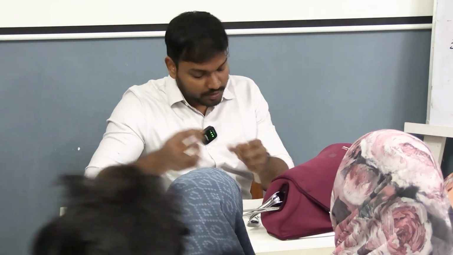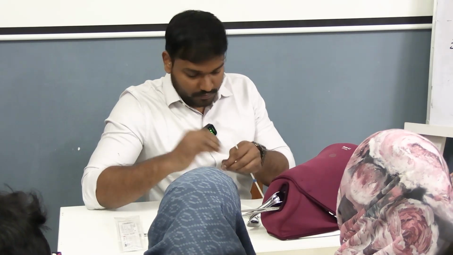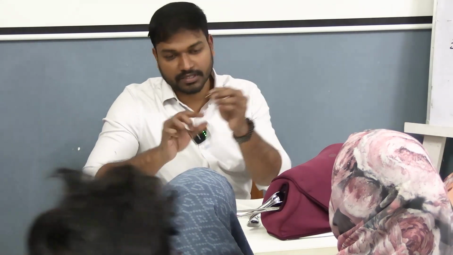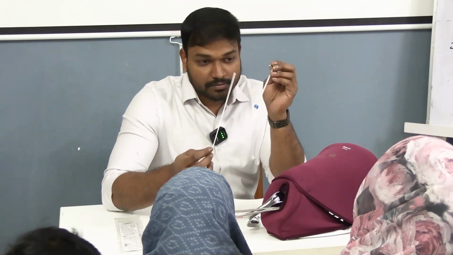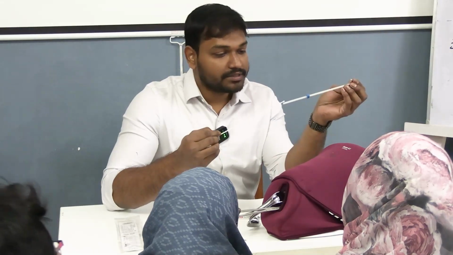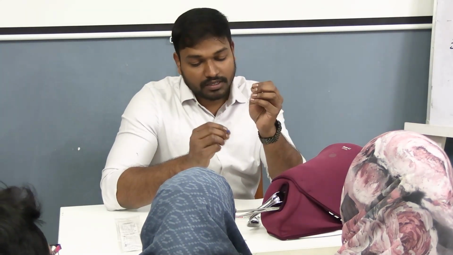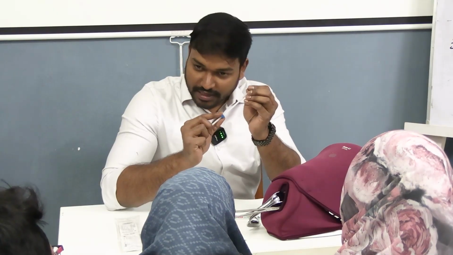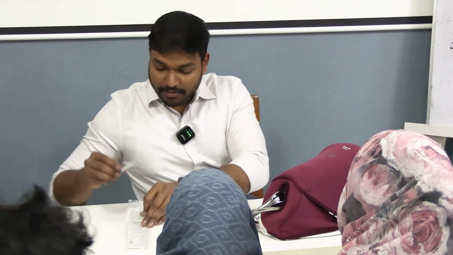This is copper T 380A. এই হোয়াইট কালার টিউব আছে না, এটাকে আমরা বলি ইনসার্টার. This one is called the plunger. The plunger will go inside the inserter during insertion. And there is a blue color bead which we can move. This bead এটা মানে কাগজের ভিতরে এরকমই থাকবে. So it will be like this.